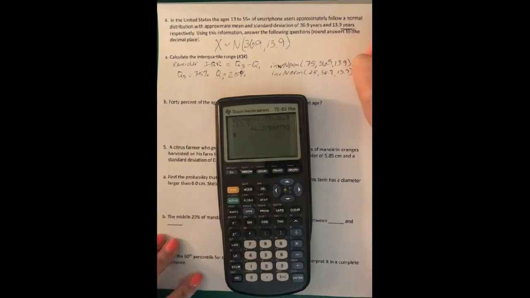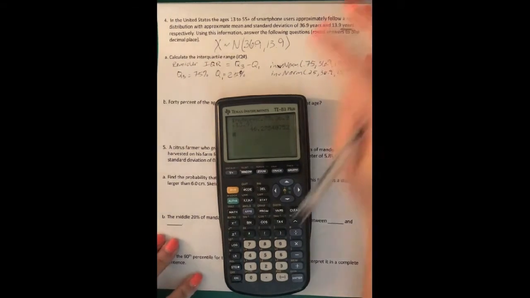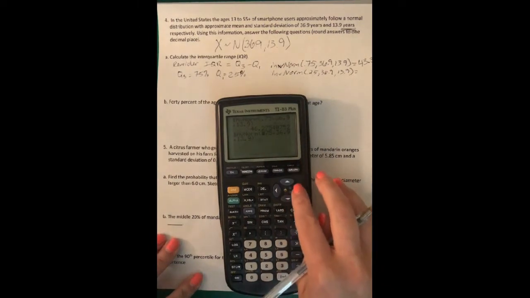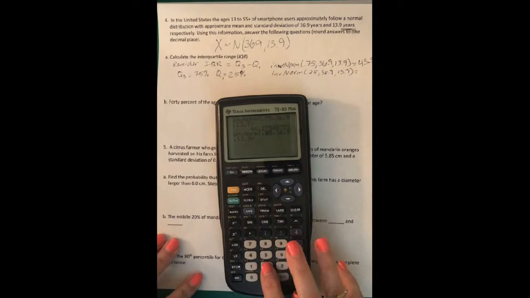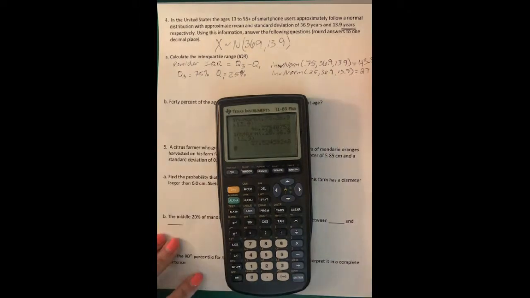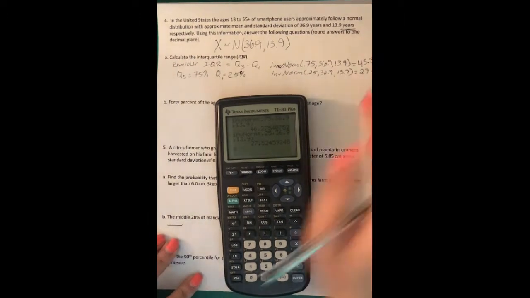46.27, so let's just round it up to 46.3, and then I'm going to hit second enter, and I am simply going to go up and change that 7 to a 2, so it's 0.25, hit enter, and I get 27.524, so let's just do 27.5.